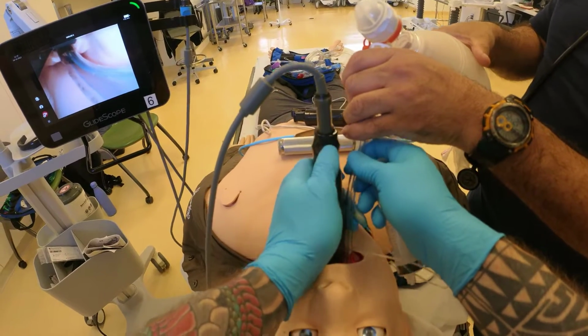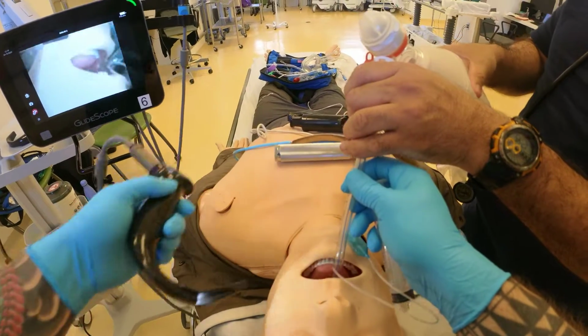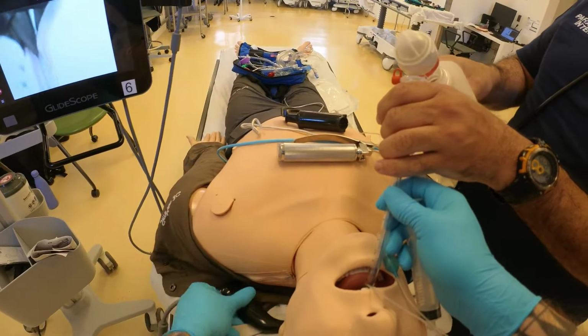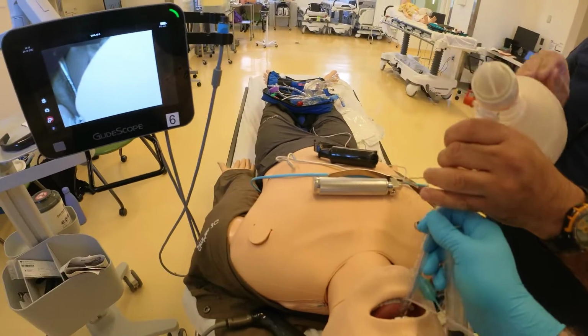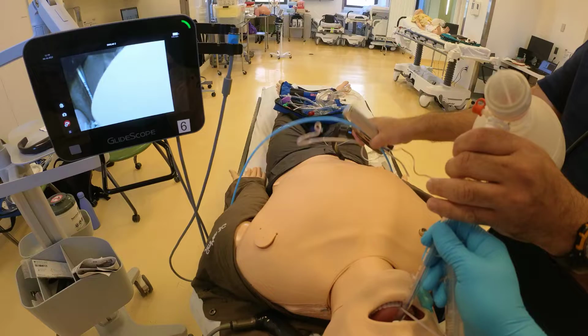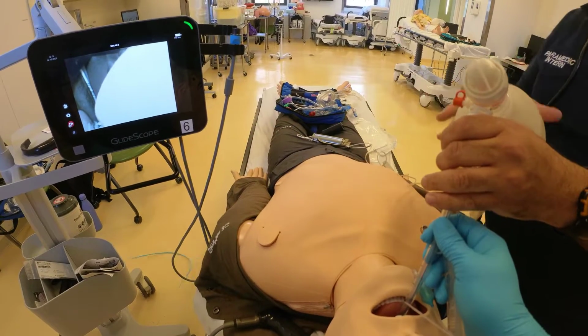Then what we see is a good chest rise. So you're going to squeeze the bag again.